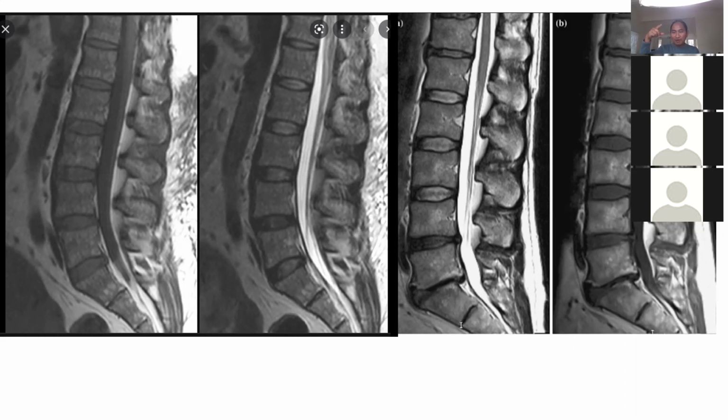The MRI machine will stimulate the hydrogen ions so that their alignment will change. That alignment change will generate energy, and that energy will be taken by the machine and created as a picture on the screen. That's what we see.